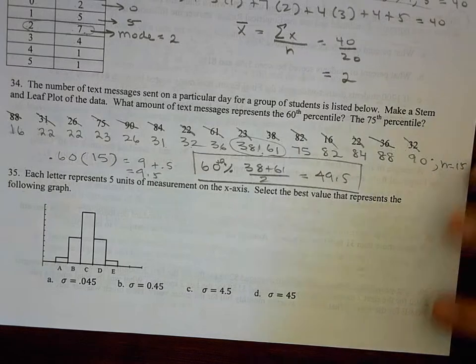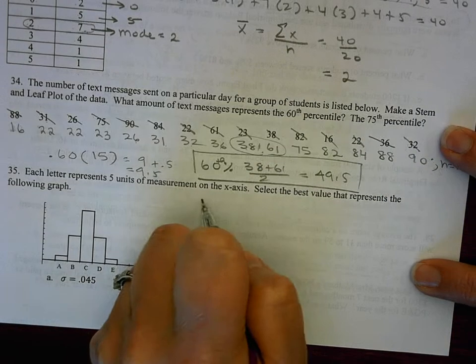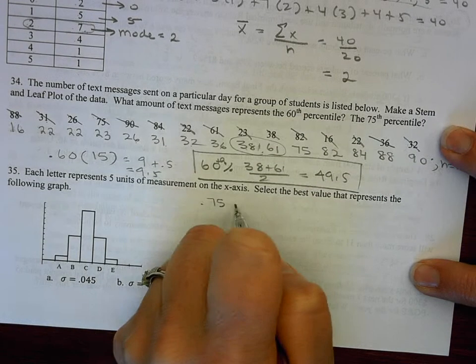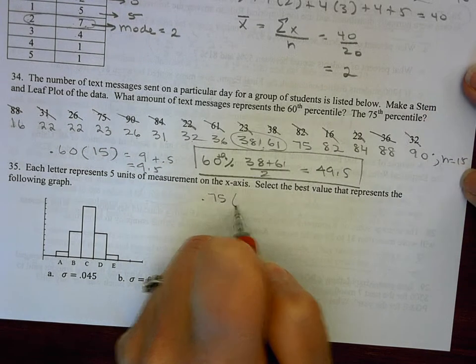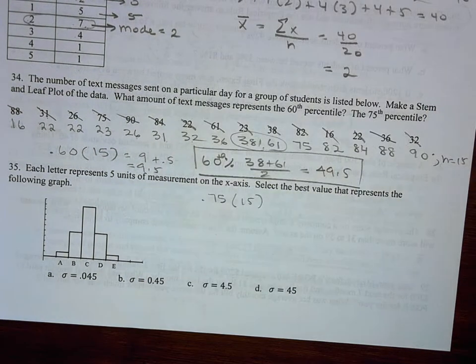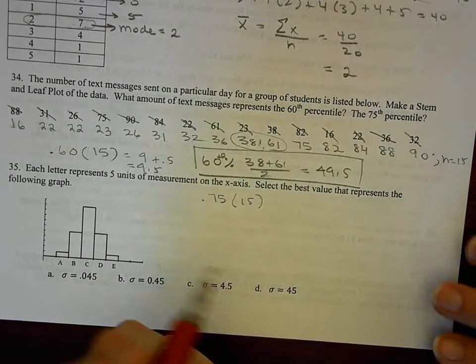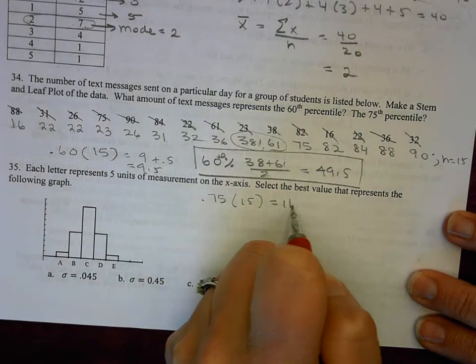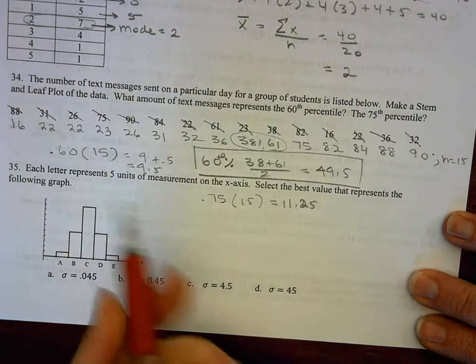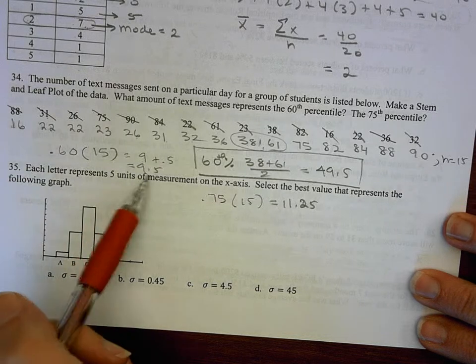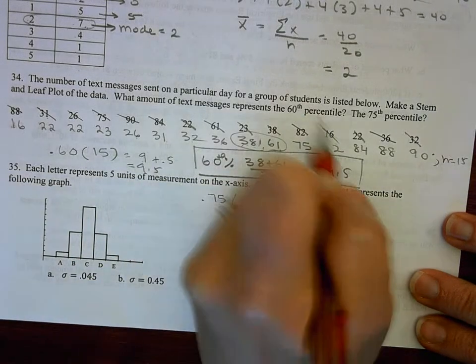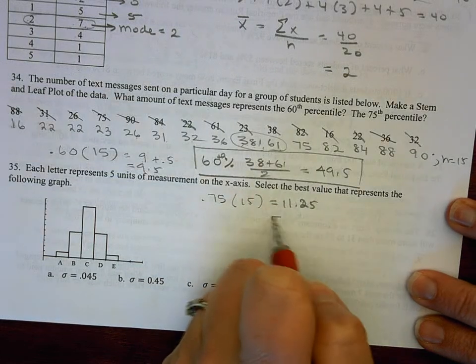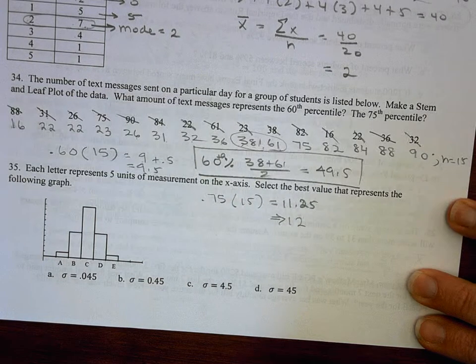And then for my 75th percentile, I'm going to do 0.75 times 15, because I have 15 altogether. And I get 11.25. So if I have a whole number, I add 0.5 and average. If I have a decimal, I always round it up. So I don't round it, I round it up. So that means I'm going to count 12 in now.